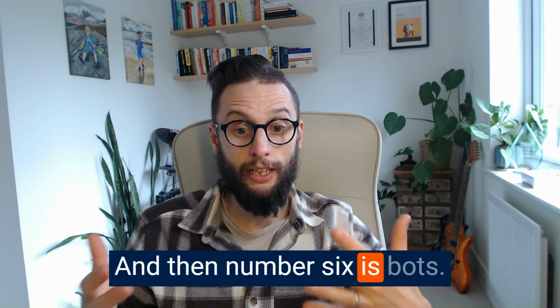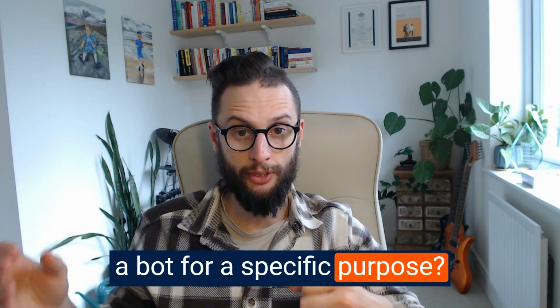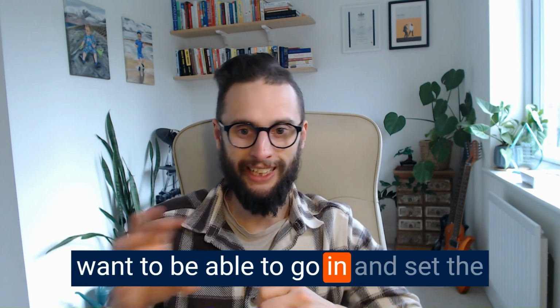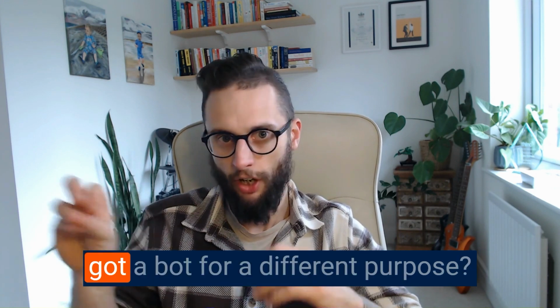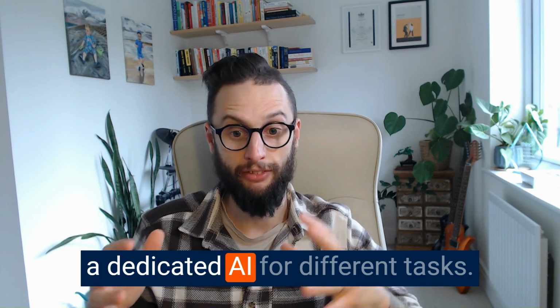And then number 6 is bots. Do you want to be able to build a bot for a specific purpose? So instead of having to do a really long prompt every time, do you want to be able to go in and set the context automatically so that you've got a bot for a different purpose? Building your own bot gives you a dedicated AI for different tasks.